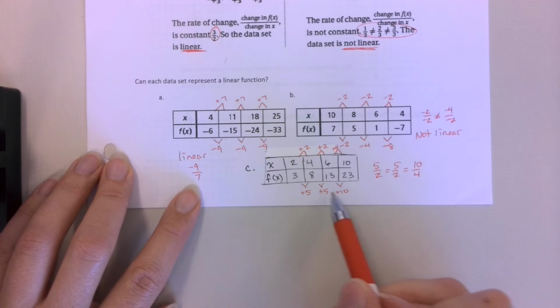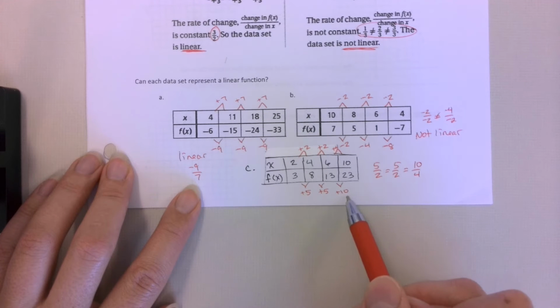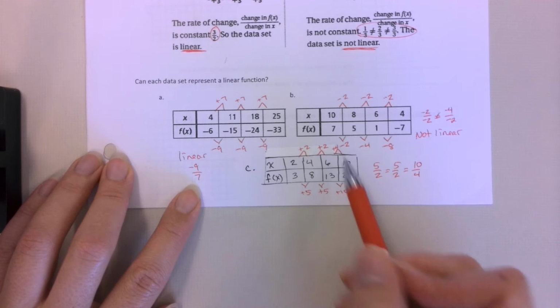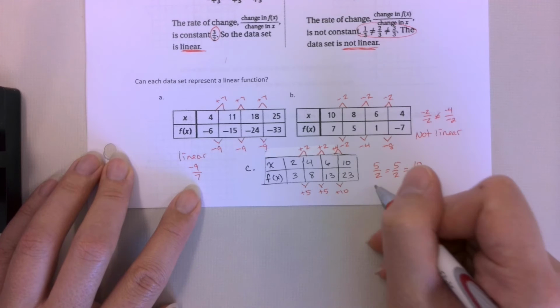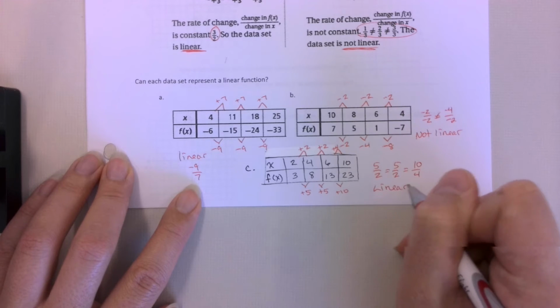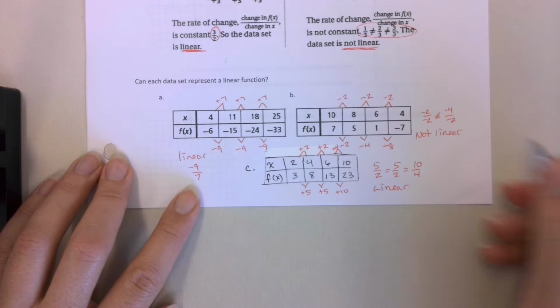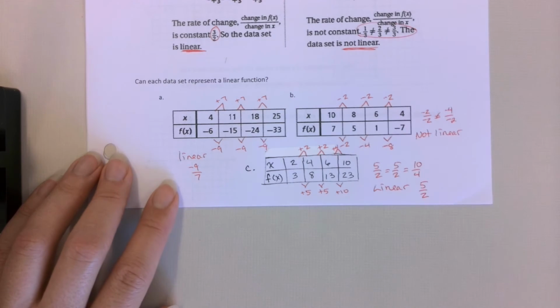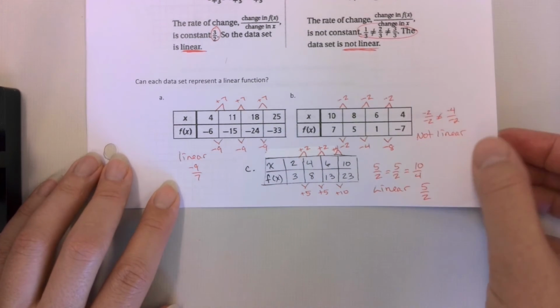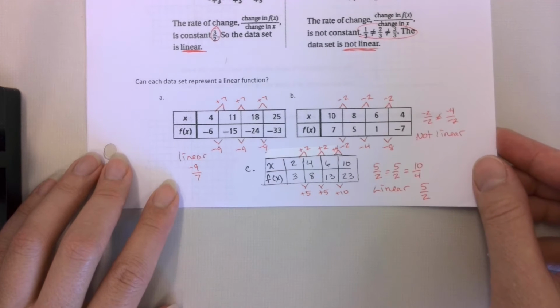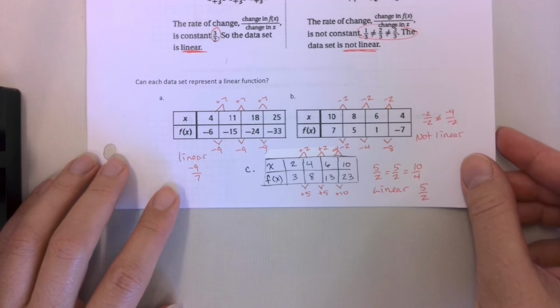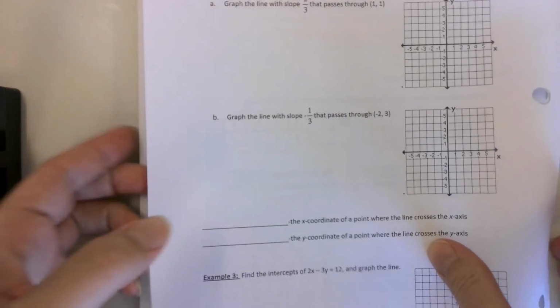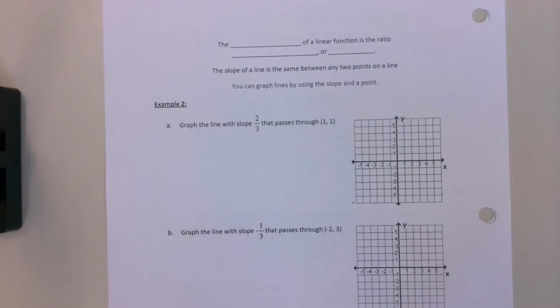Yes. So even though it doesn't look like a constant change in y over a constant change in x, the ratios are the same, so this would also be considered linear. So you want to have some proof there. The constant change here is 5/2. All right, so that's how we determine if we have something that's linear, by looking for a constant ratio. All right, so on to the back.